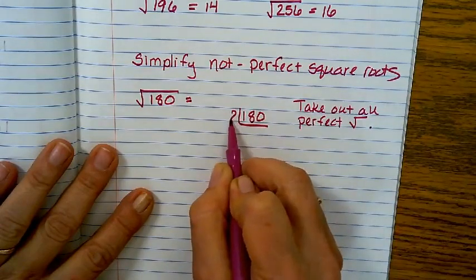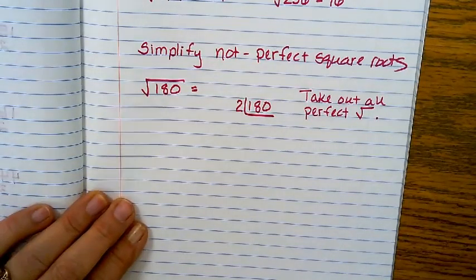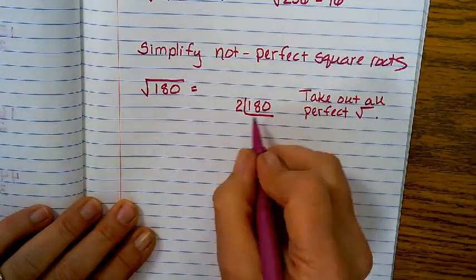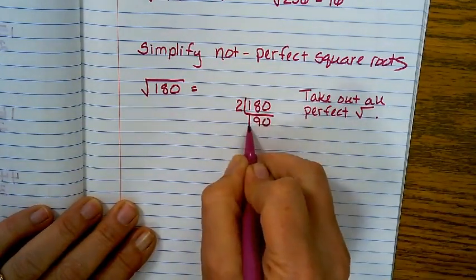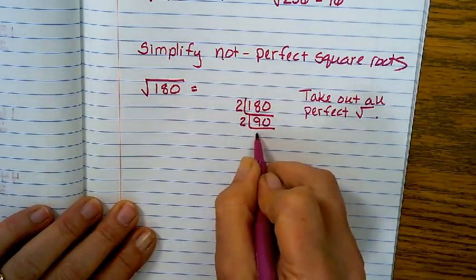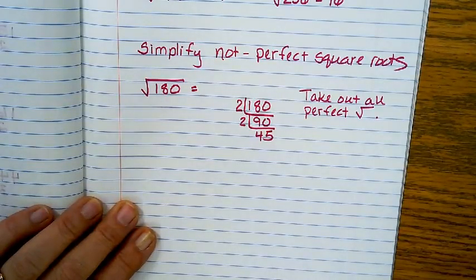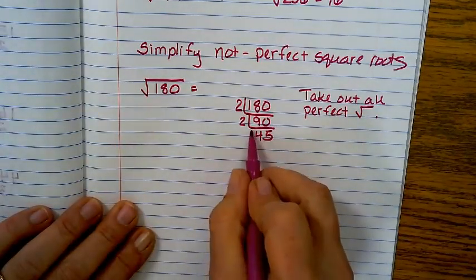Start with 2. 180 divided by 2 is 90. Divide by 2 again. 90 divided by 2 is 45. Will 2 divide evenly into 45? No. Will 3 divide into 45? Yes.